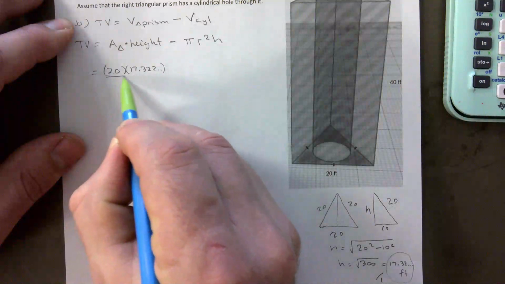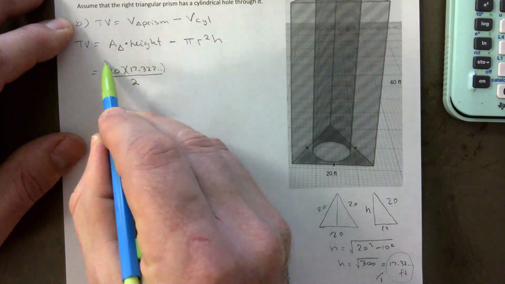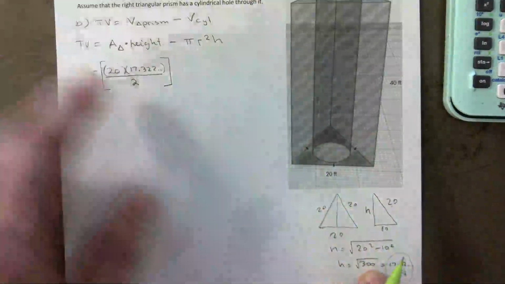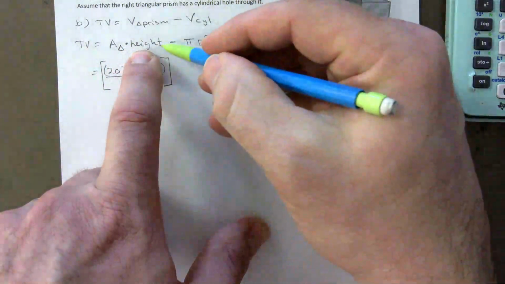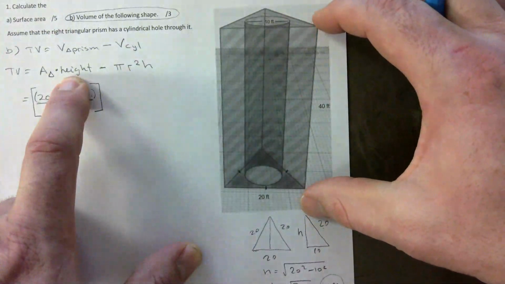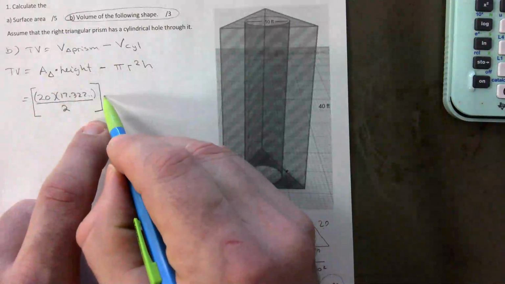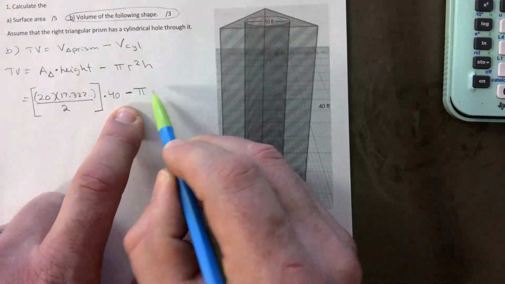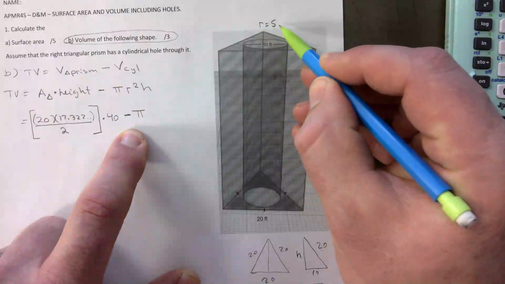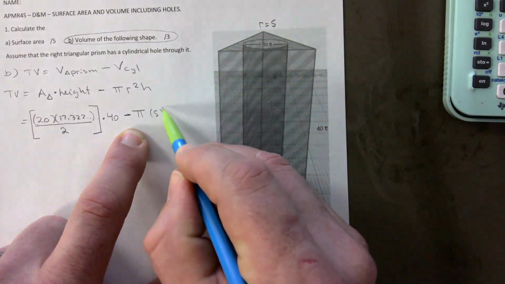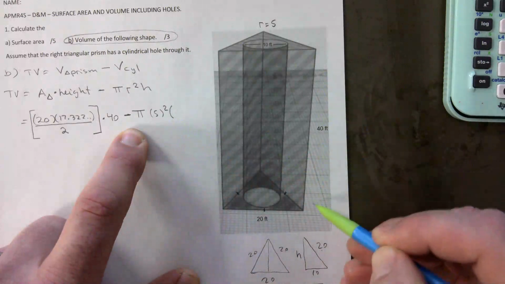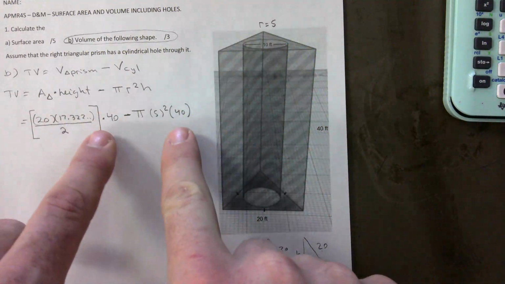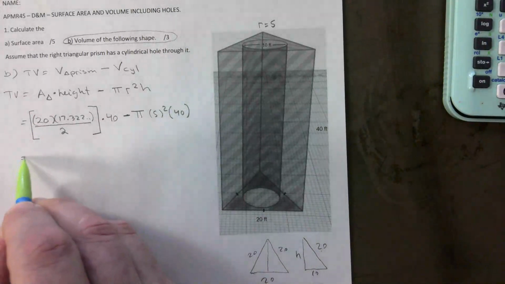So you got to be careful. This is just the area of the triangle, correct? That height, what height are we talking about here? It's the 40. Okay, it's the 40. So this is times 40 minus pi. Radius is just 5, right? I'm going to indicate that here. So 5 squared, and it's still talking about the same height, right? The 40. We're going right through, so the overall height is the same. And now we got to clean that up.